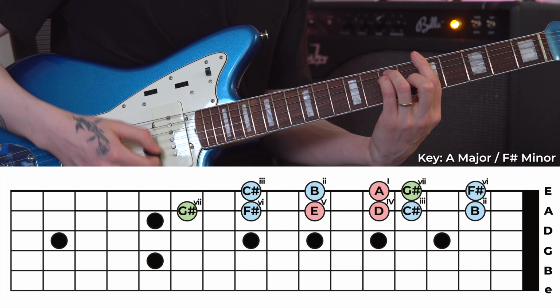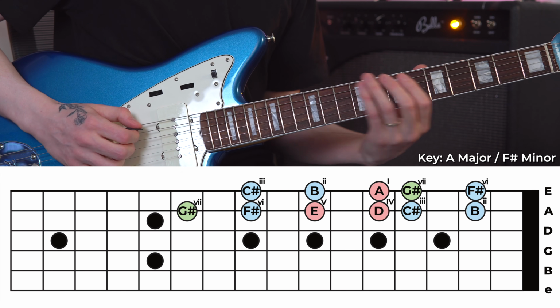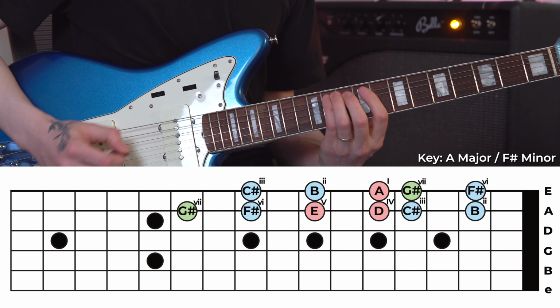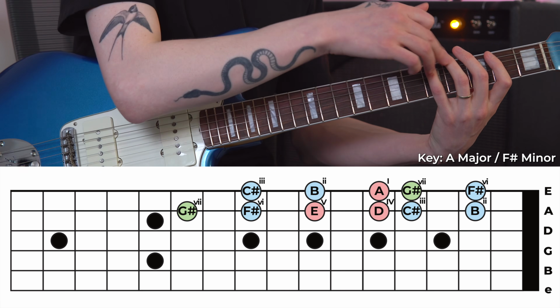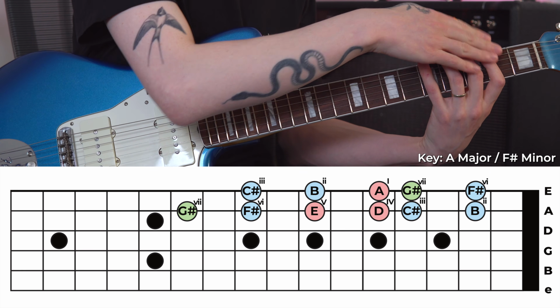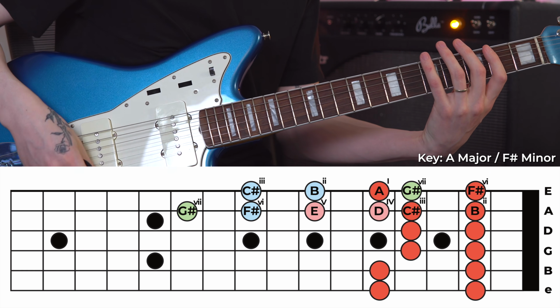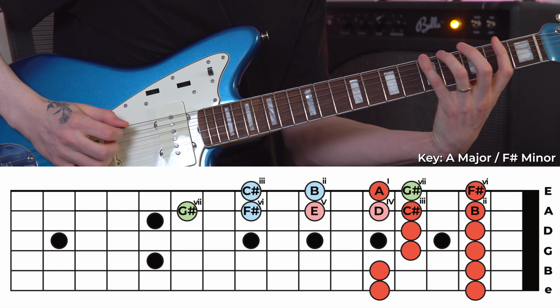I'll also show you where that minor pentatonic scale shape attaches with the other chord roadmap as well. So let's go to the key of A major. So we've got 1, 2, 3, 4, 5, 6, 7. And the reason I wanted to show you the notes behind this shape is because that is where that minor pentatonic scale shape lives.